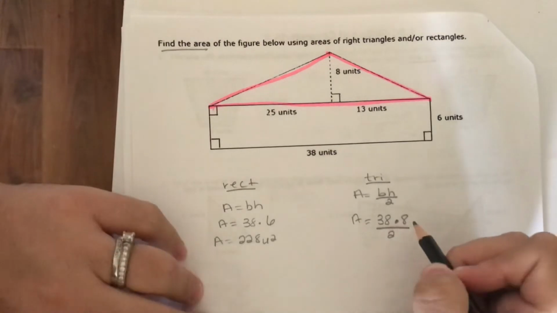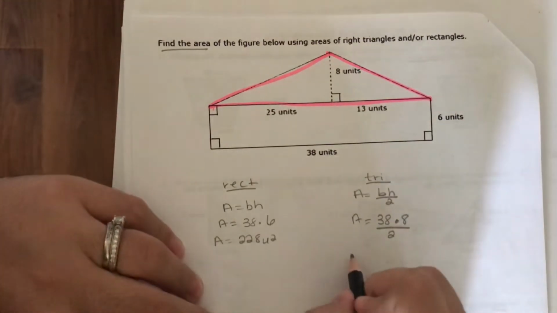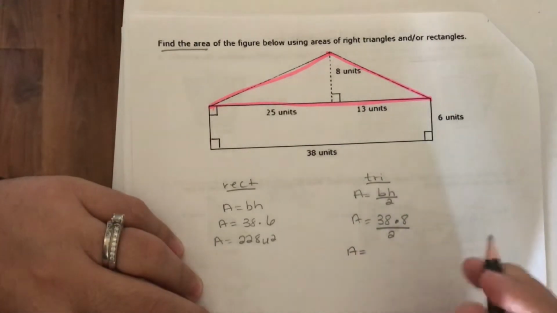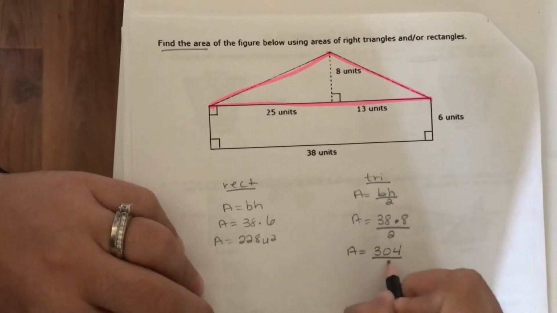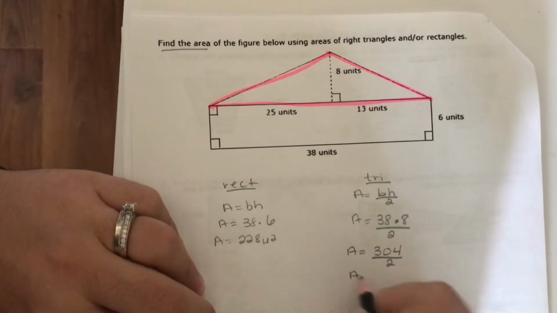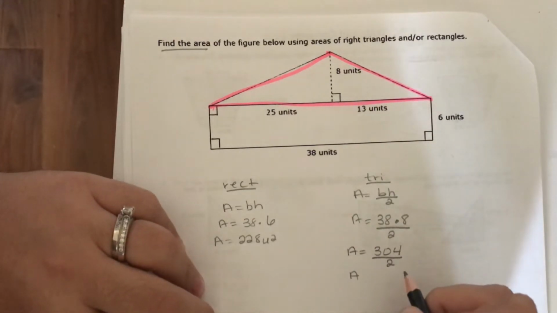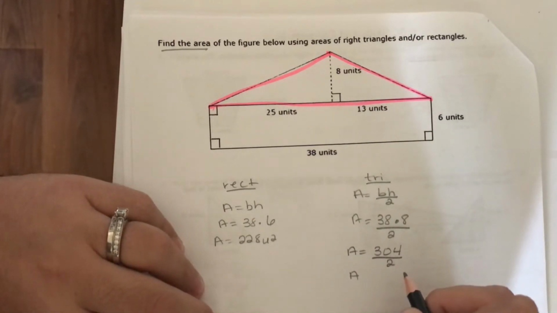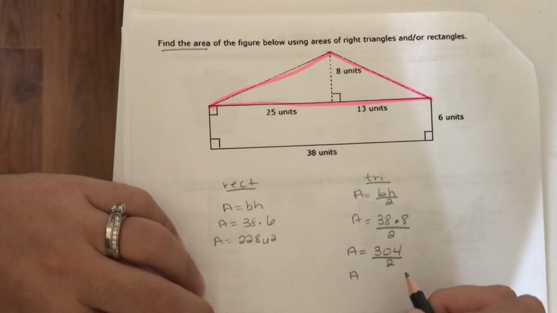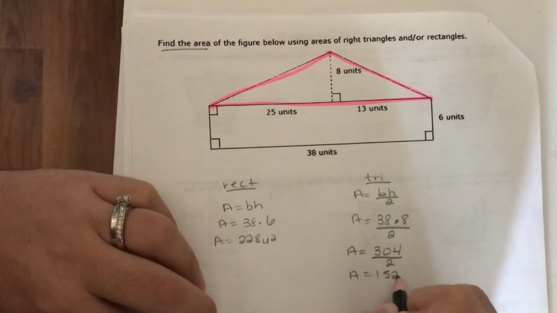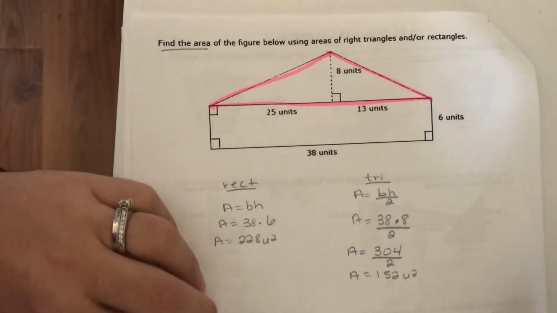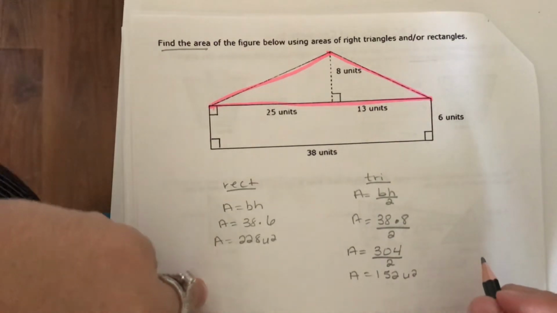When you multiply 38 by 8, you should get, again, do it on the side, 304. And when you divide by 2, it should give you 152 units squared. Okay.